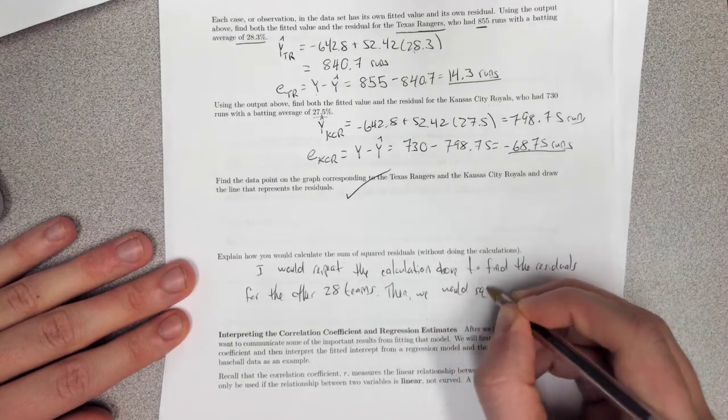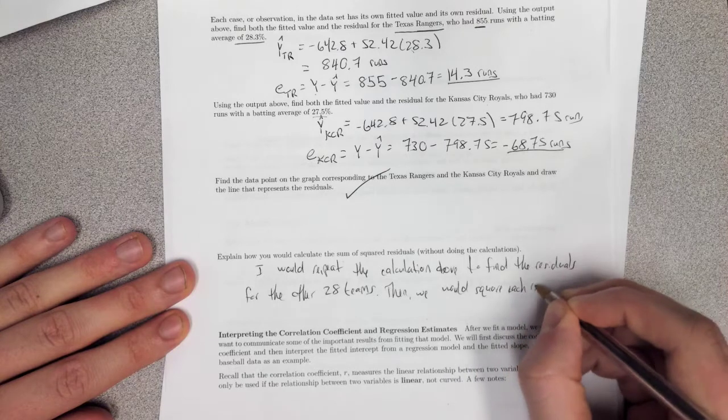Then we would square each residual and add them up.